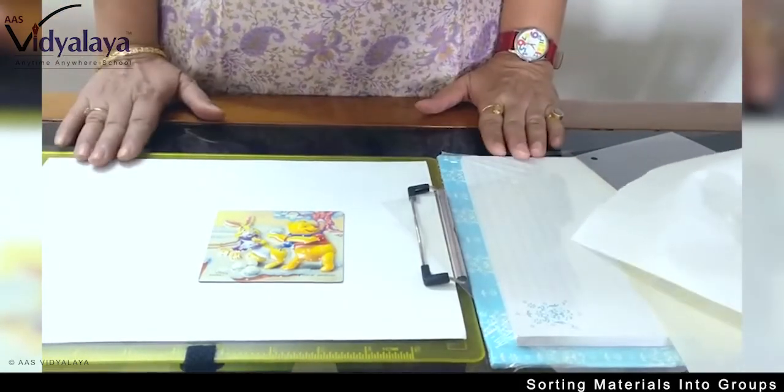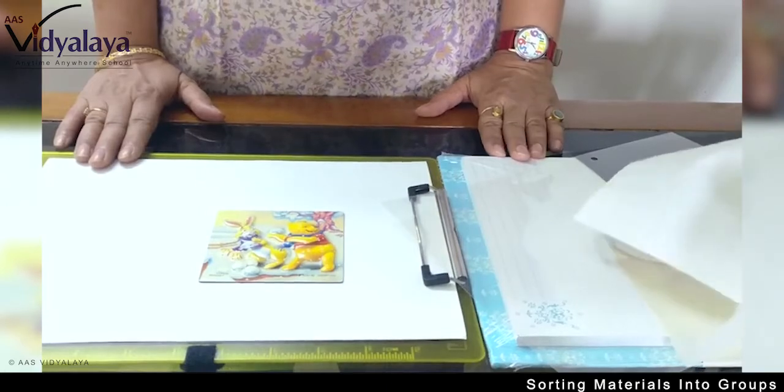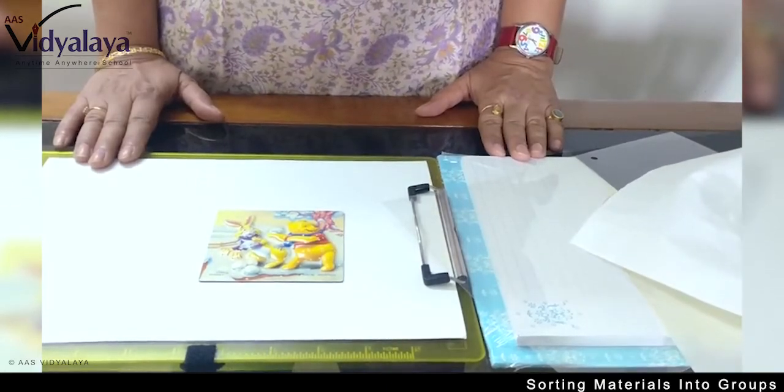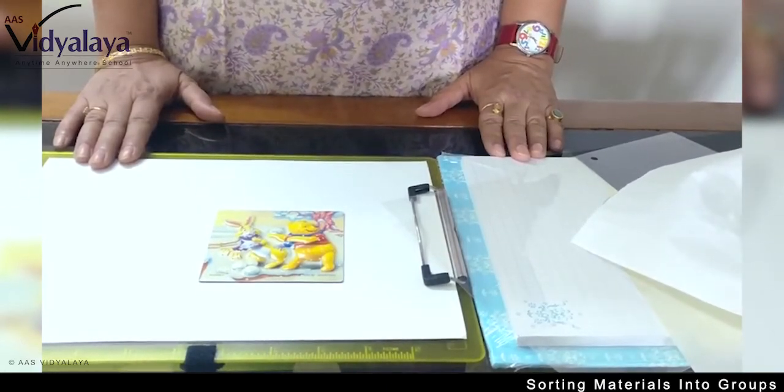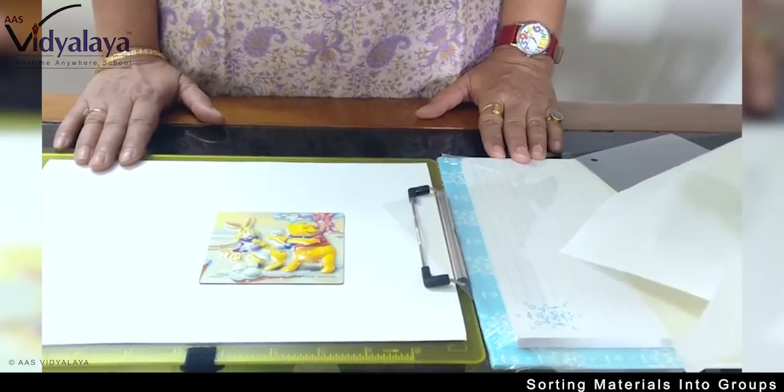So we have seen today that materials can be sorted into opaque, translucent and transparent depending upon the amount of light they allow to pass.